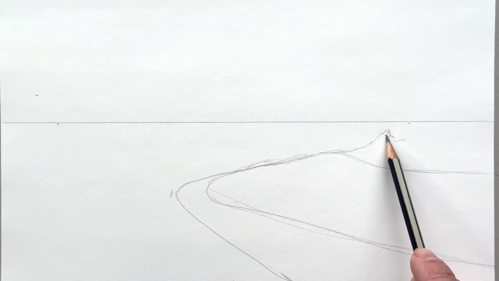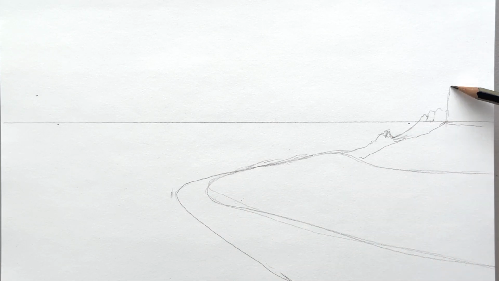First, let's sketch a horizon line. So we'll draw a straight, horizontal line about 1/3 of the way up from the bottom of the paper. This will represent the sky meeting the desert landscape.